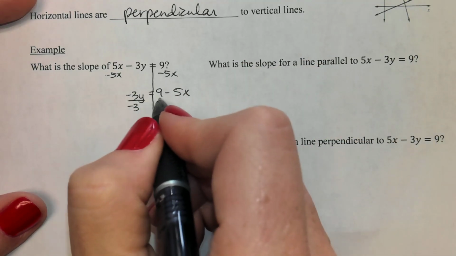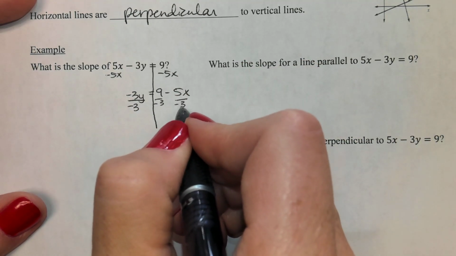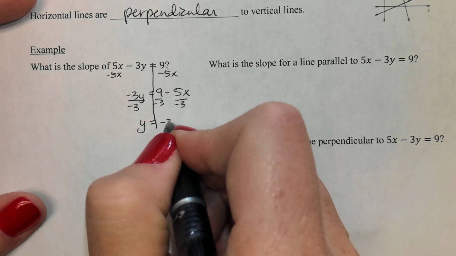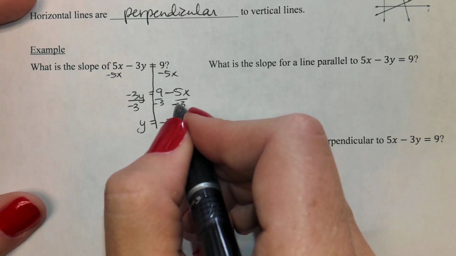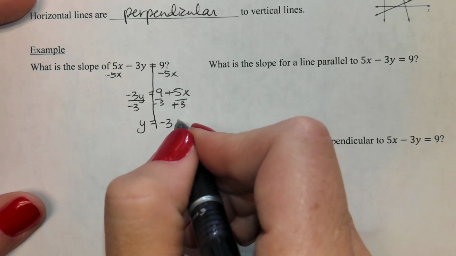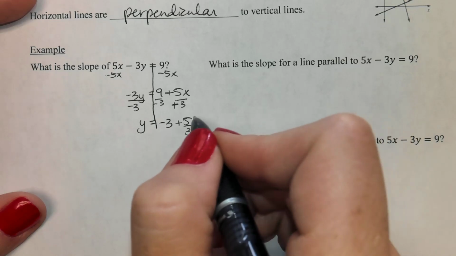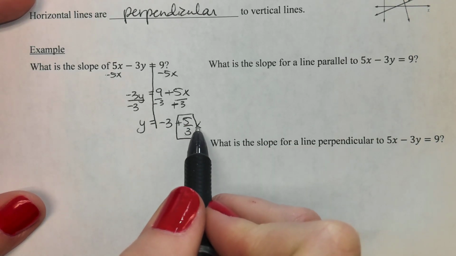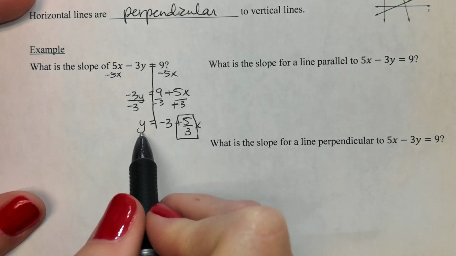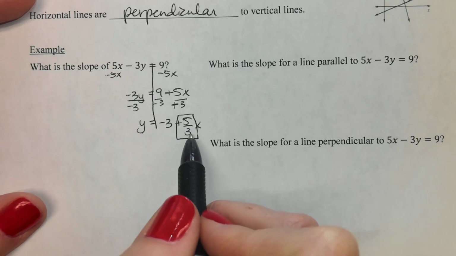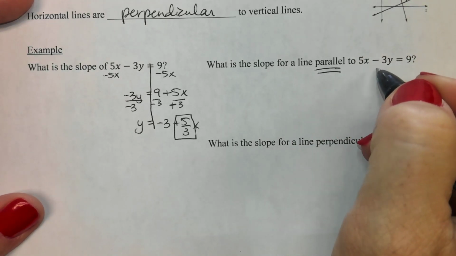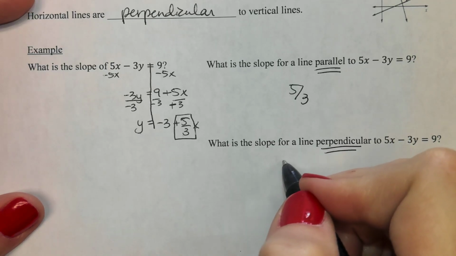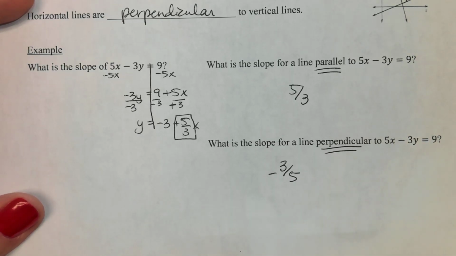I'm going to divide by negative 3. And make sure you divide each thing by negative 3. So now y is, and 9 divided by negative 3 is negative 3. And then I have two negatives right here, so they'll turn positive. And I have 5/3 x. So the slope of my line is 5/3. It's whatever number is in front of the x when you are solved for y. So once y is by itself, whatever's in front of the x, that's your slope. So if we want it to be parallel to this line, my slope would need to be 5/3. And if we want it to be perpendicular, I would have to flip it and make it negative.